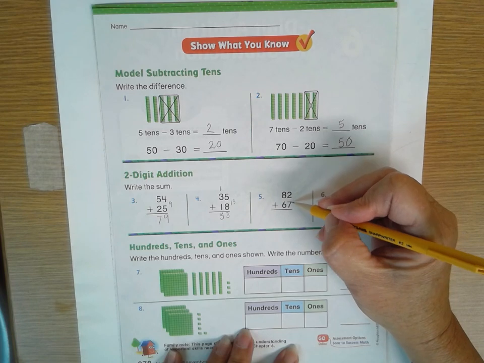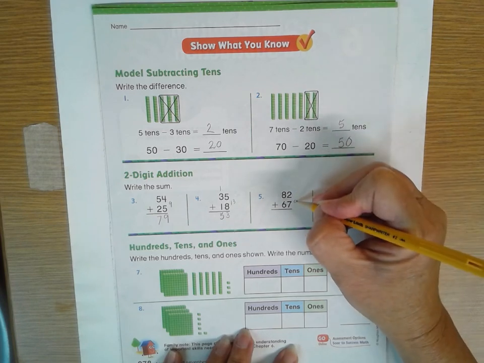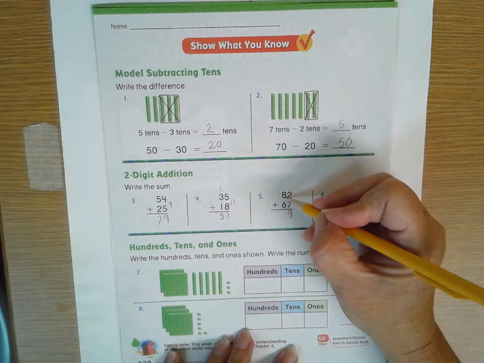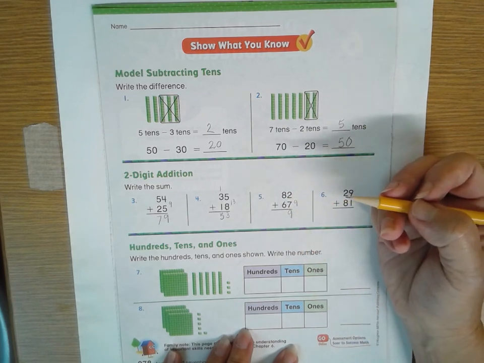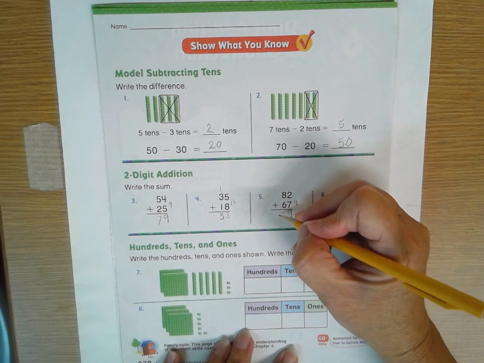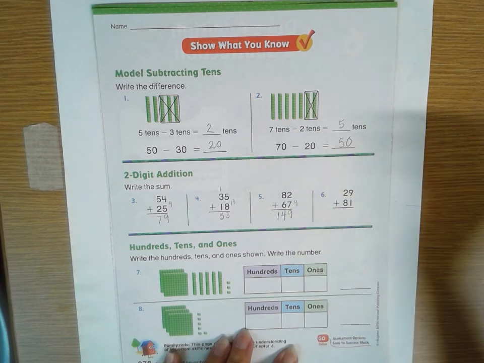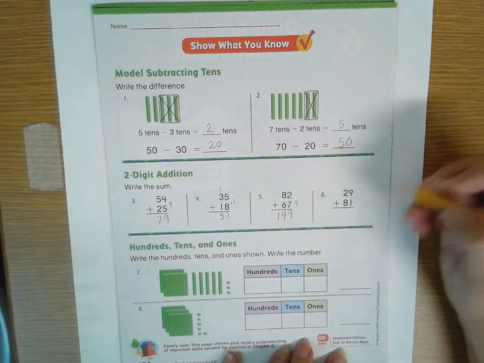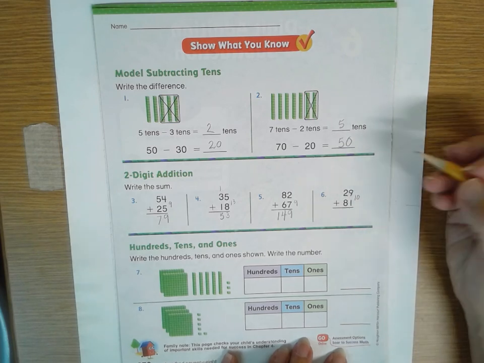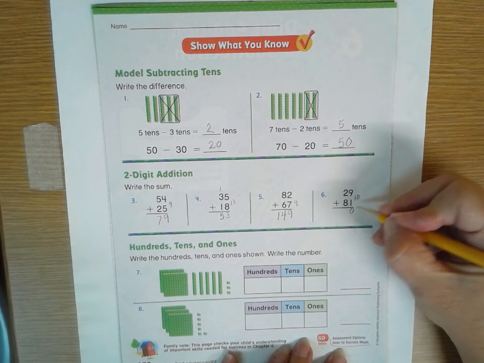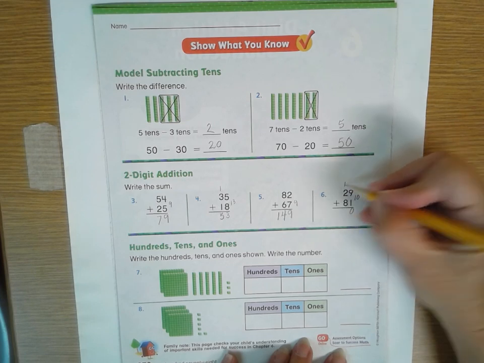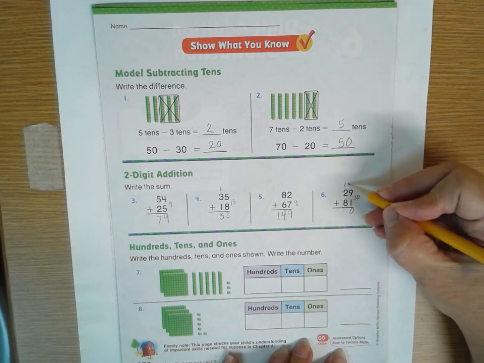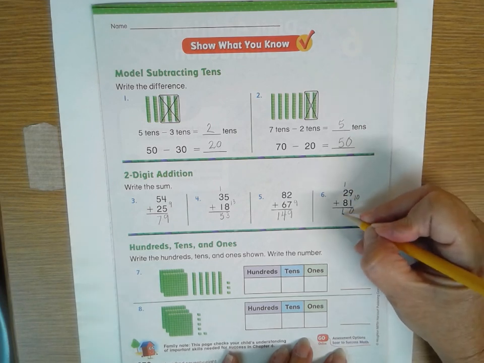2 plus 7 is 9. There's no regrouping there, so I can just write down the 9. And 8 plus 6 is 14. And because I'm done adding, I can just write that, 14, for 149. And 9 plus 1 is 10. So we need to regroup. The 0 goes in the ones place, and the 1 goes in the tens place. 8 plus 2 is 10, and 1 more is 11, for 110.